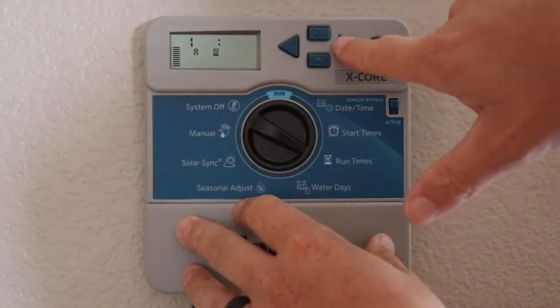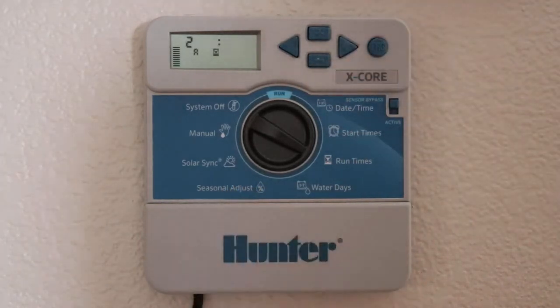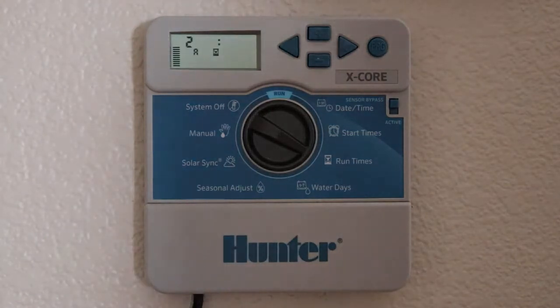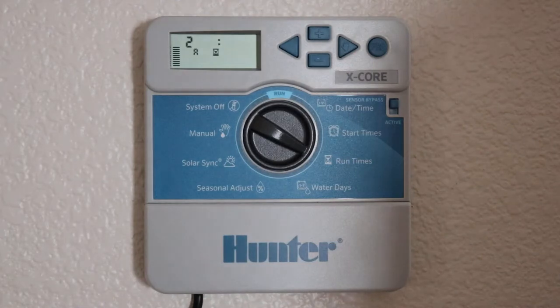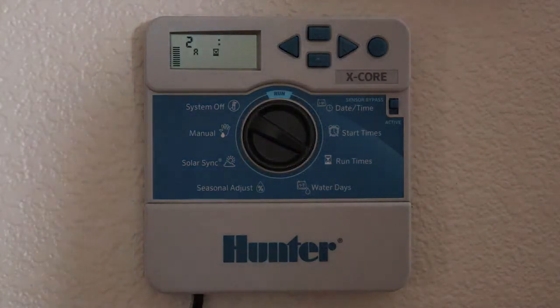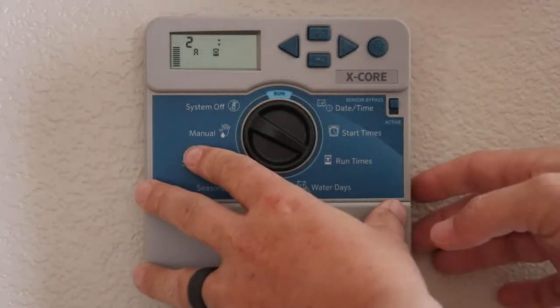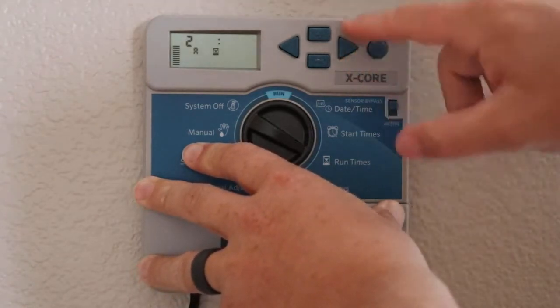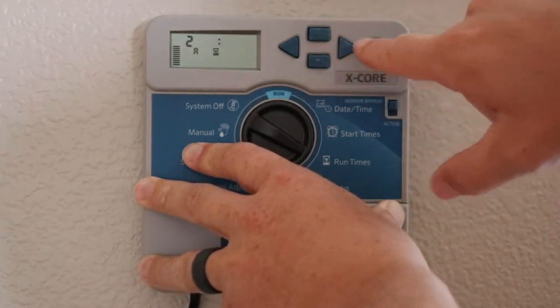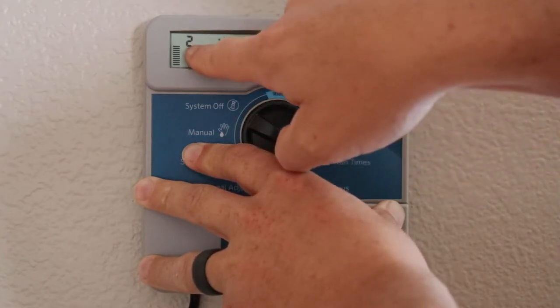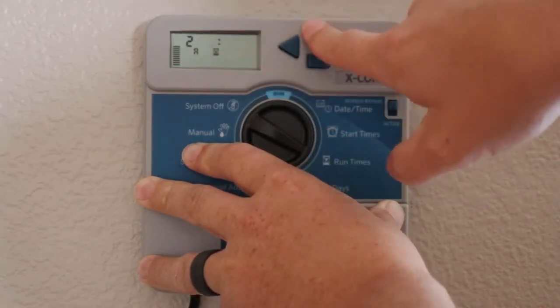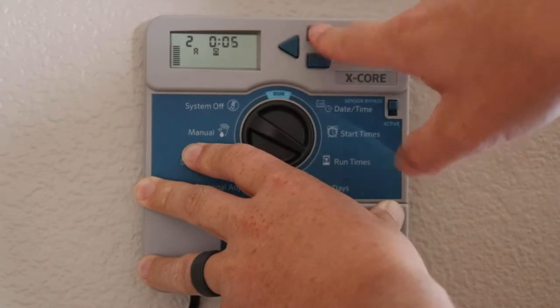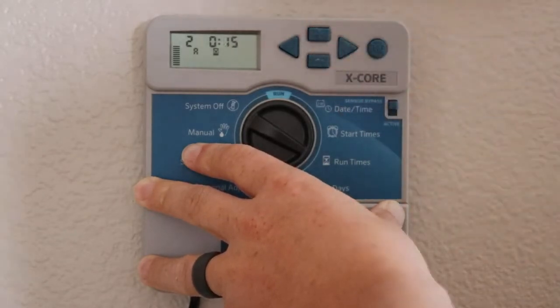So then we're going to go to zone 2. So let's pretend zone 2 in your yard is sprays in your front grass. You'll have to look at your design and see what zone is what, but for this tutorial we're going to pretend zone 2 is front yard sprays. We want 15 minutes. So we did press over to get to zone 2. Now we're going to change the time to 15 minutes. There you go. And you're going to do that for each zone.